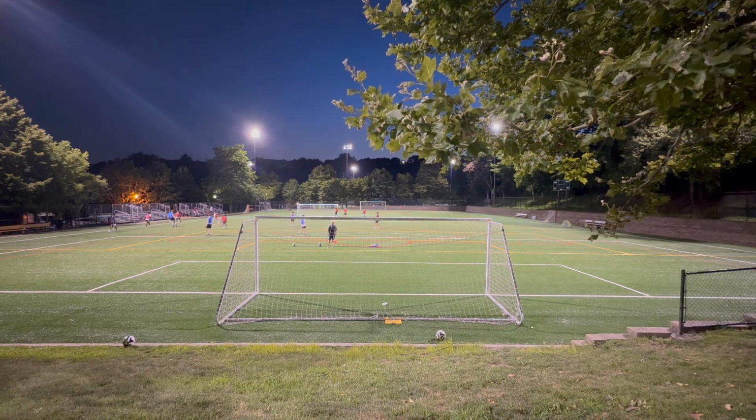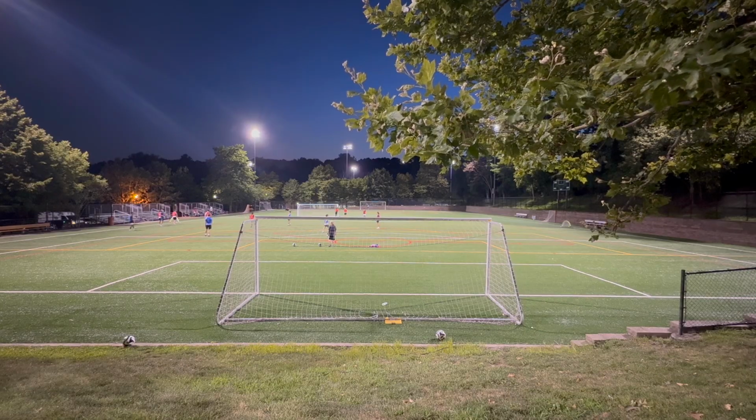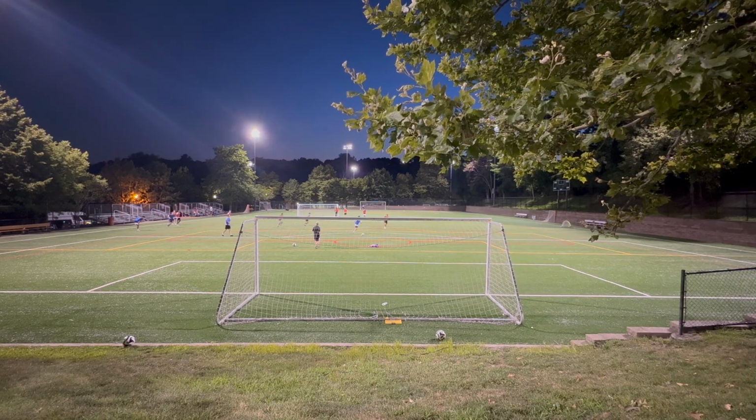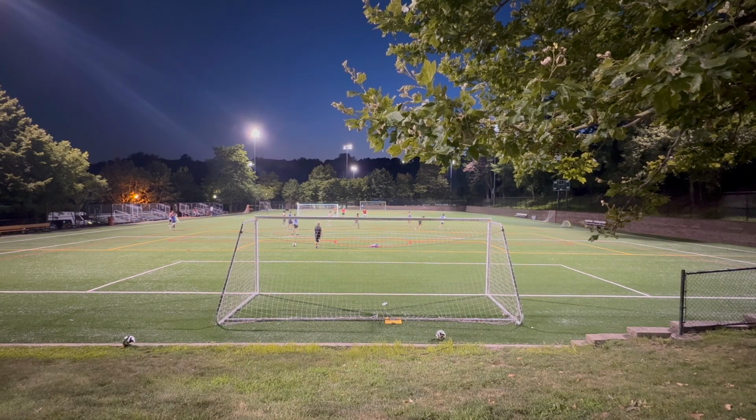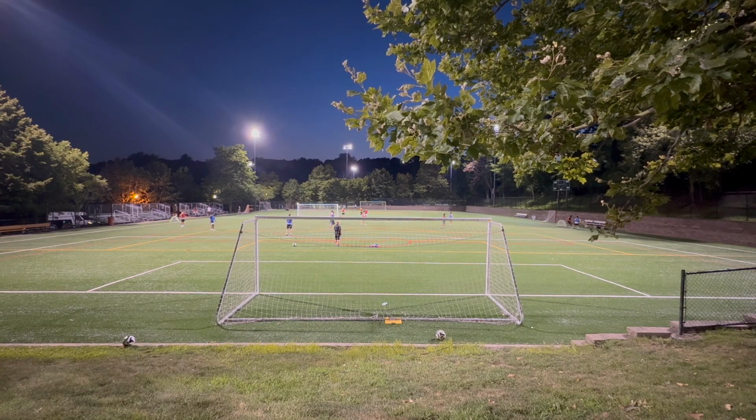Ball, ball, ball, ball. There you go. Well done. Good dribble out.